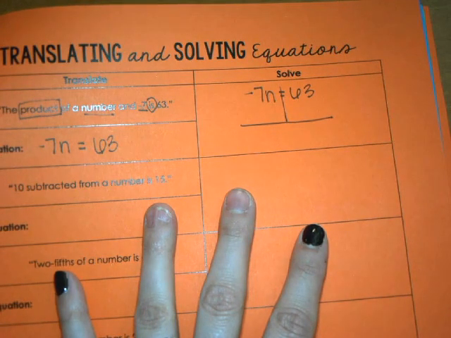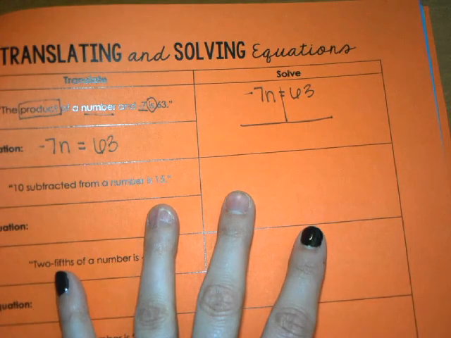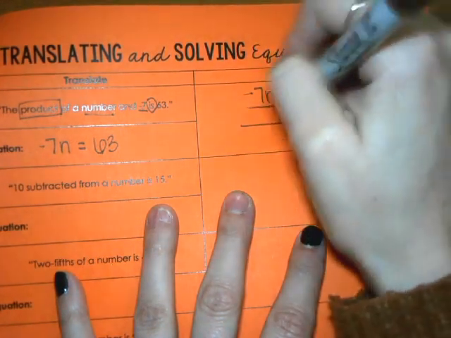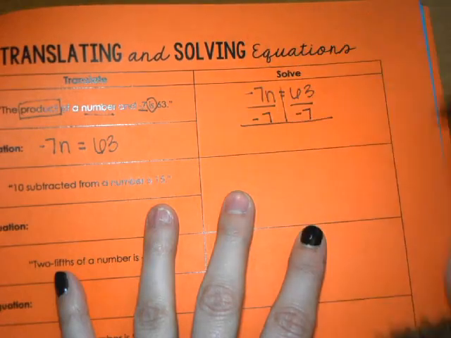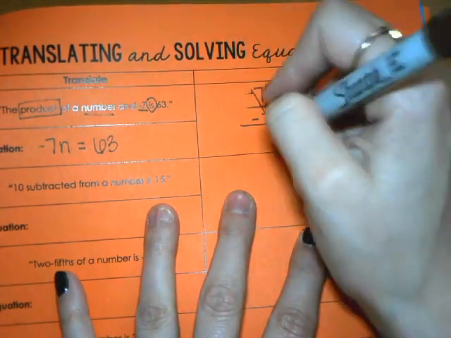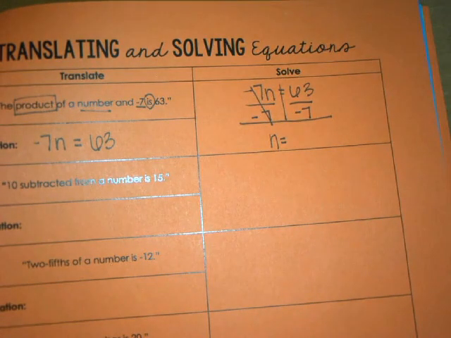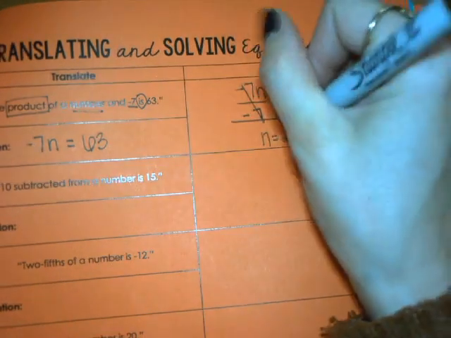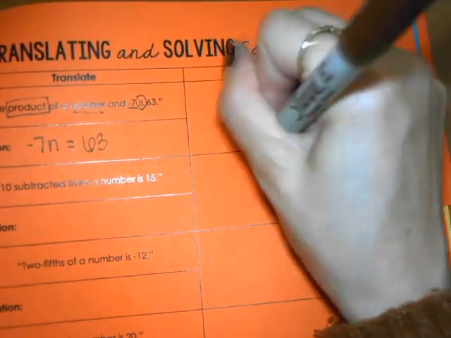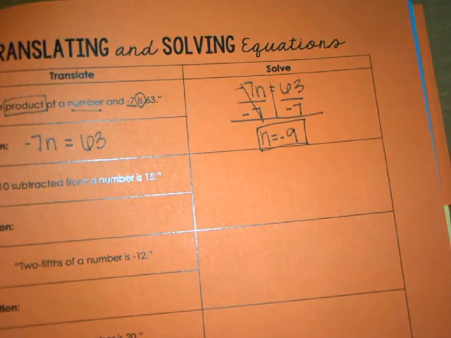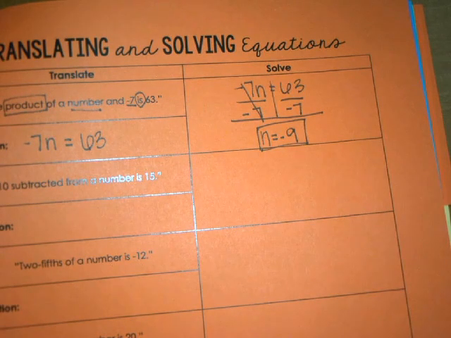I still want to get n all by itself. What do I do to get n all by itself? Divide by that -7. The -7's go away, and I'm left with n equals 63 divided by -7, which is -9. So the only difference between what I've already taught you and equations is now we add on the equal part, and we solve it. Where with expressions, we couldn't solve it, right guys?